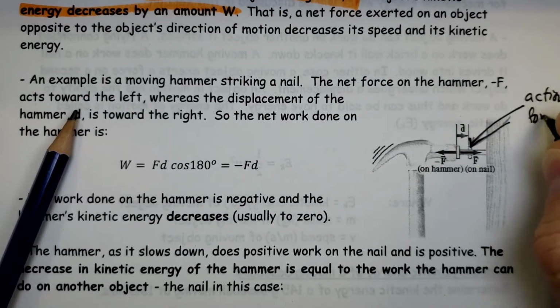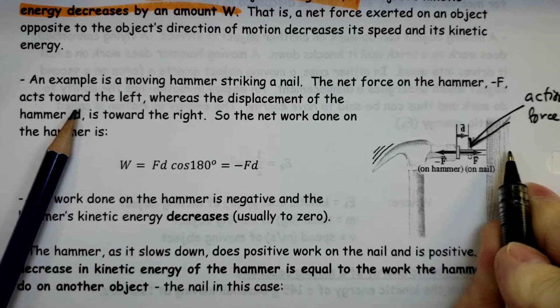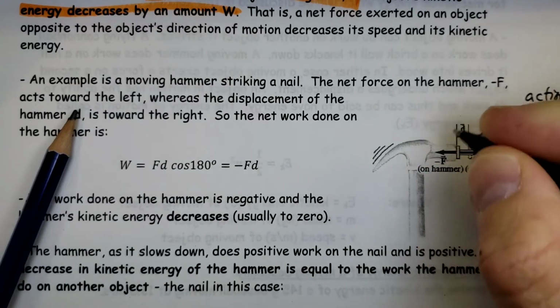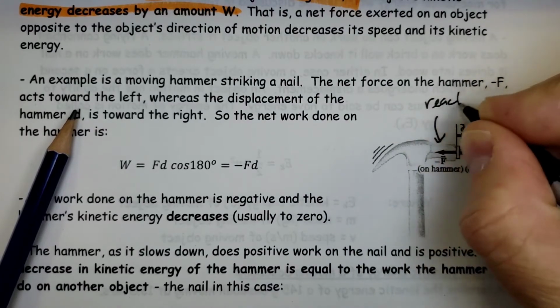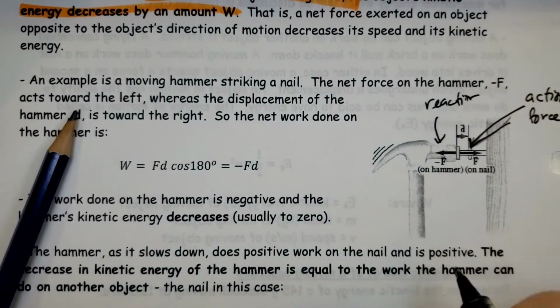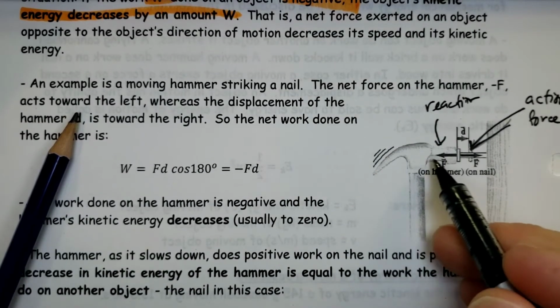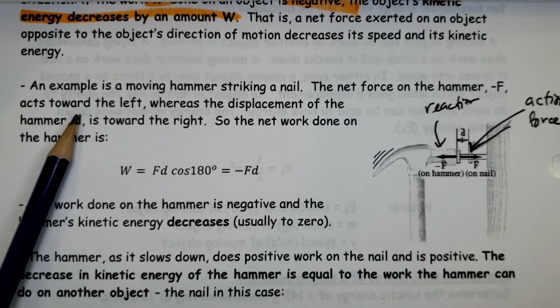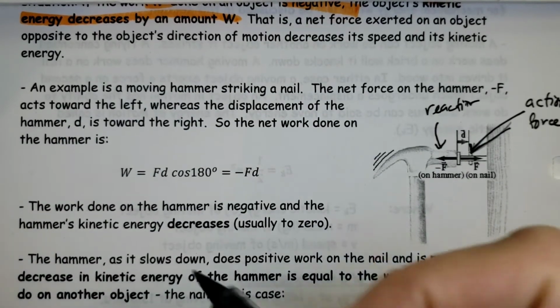Action force: hammer hits nail forward. The reaction is nail hits hammer backwards. As soon as that hammer hits that nail, if I just look at what's happening to the hammer, it is going to experience a negative force. And you can feel that when you use a hammer. You can feel the force of the nail going back on the hammer.